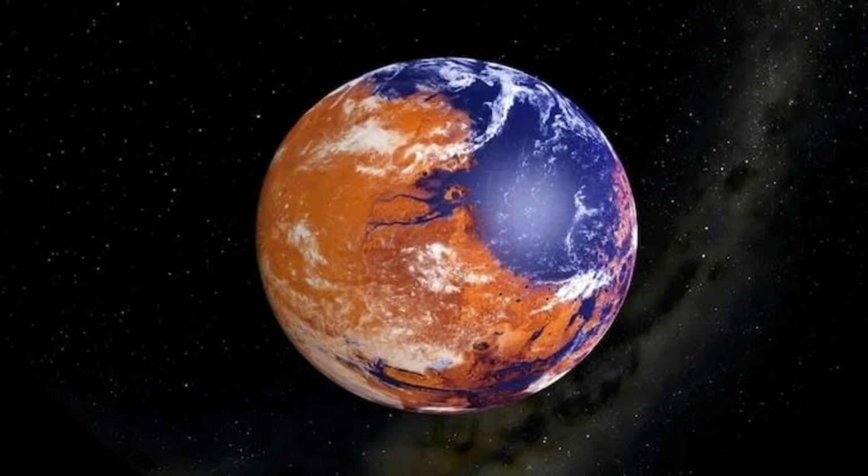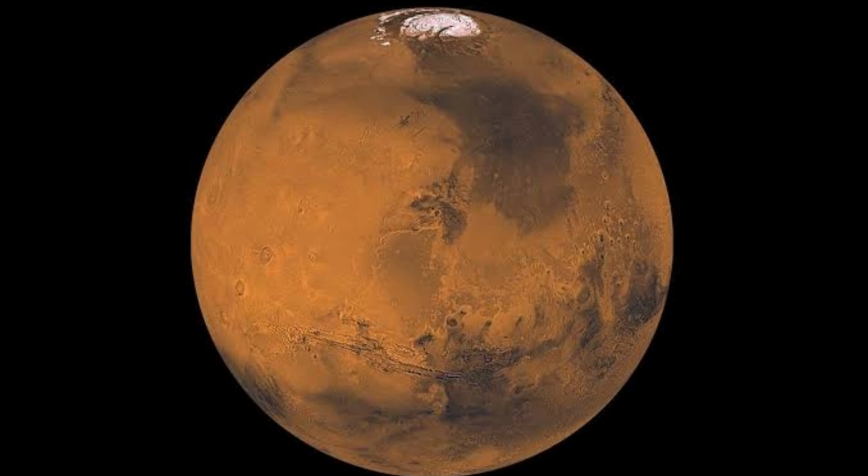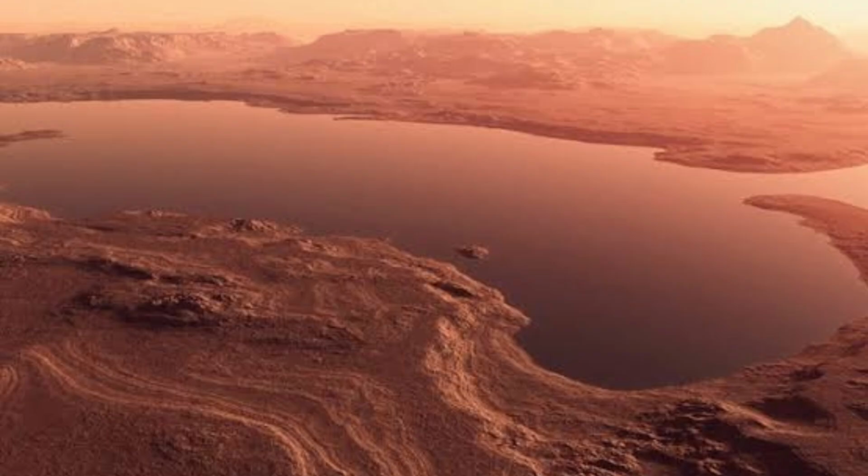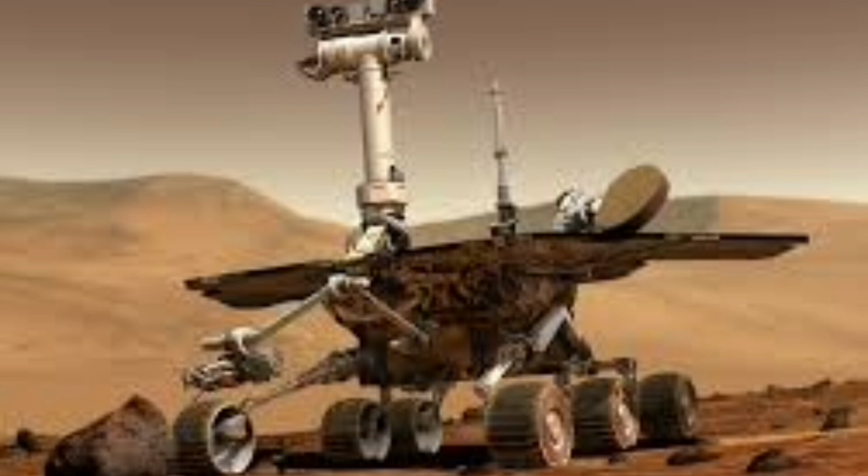Dust. Mars is covered in fine red dust that could clog machinery, damage equipment, and even get into astronauts' lungs. Dust storms. Powerful dust storms can last for weeks, blocking sunlight and making solar power unreliable.